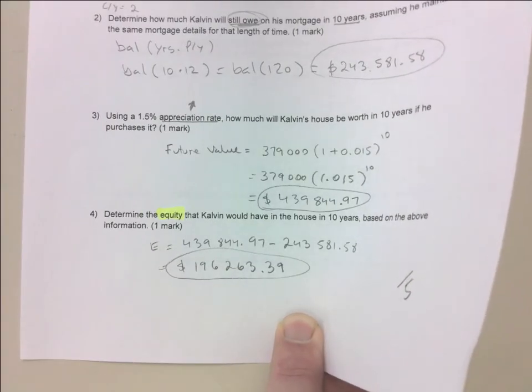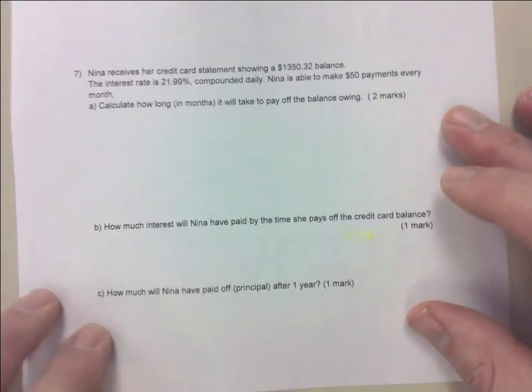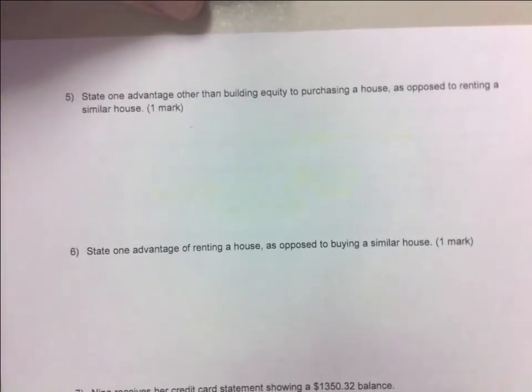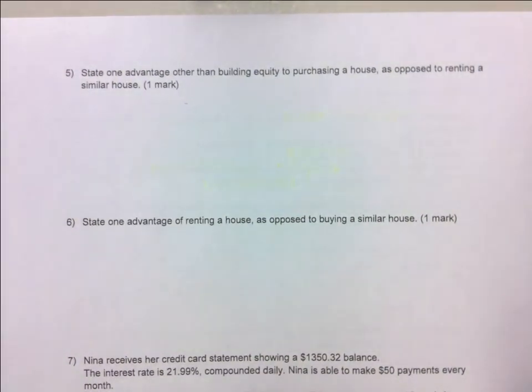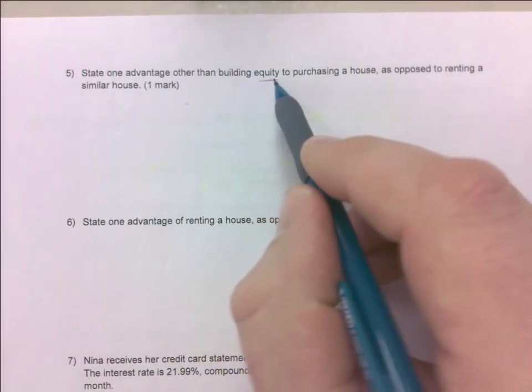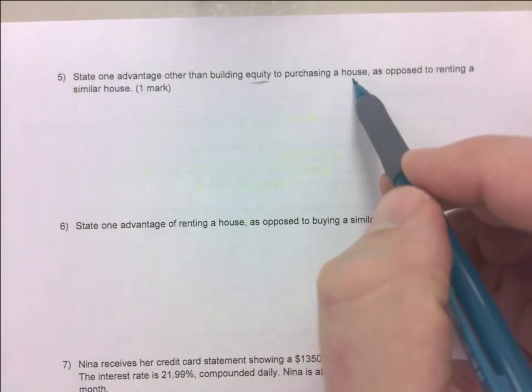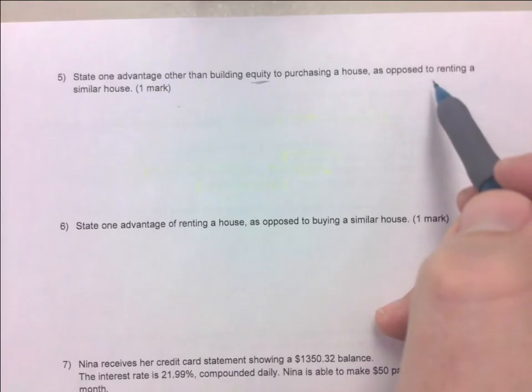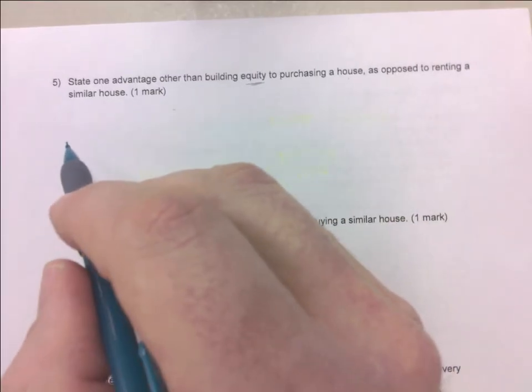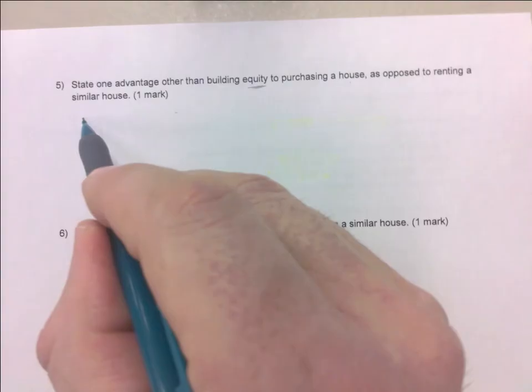Got it? Two easy marks. State one advantage, other than building equity, so you can't use that, of purchasing a house as opposed to renting a similar house. What is an advantage, right?